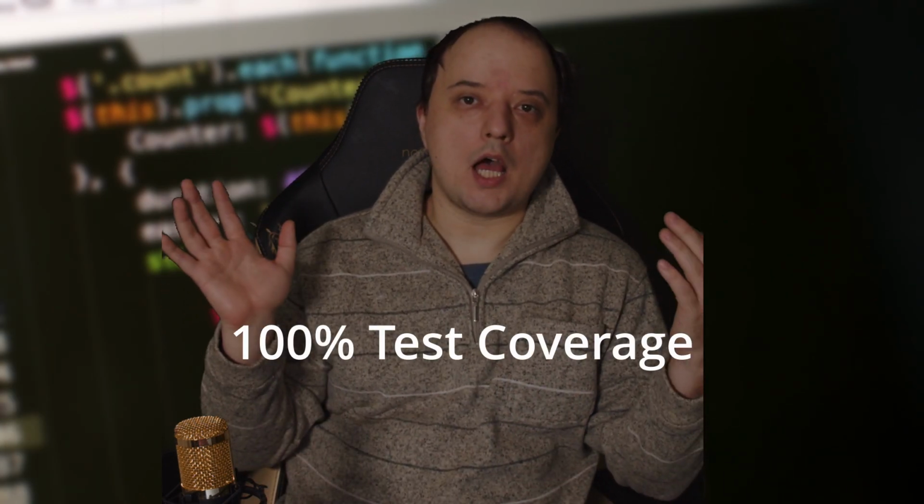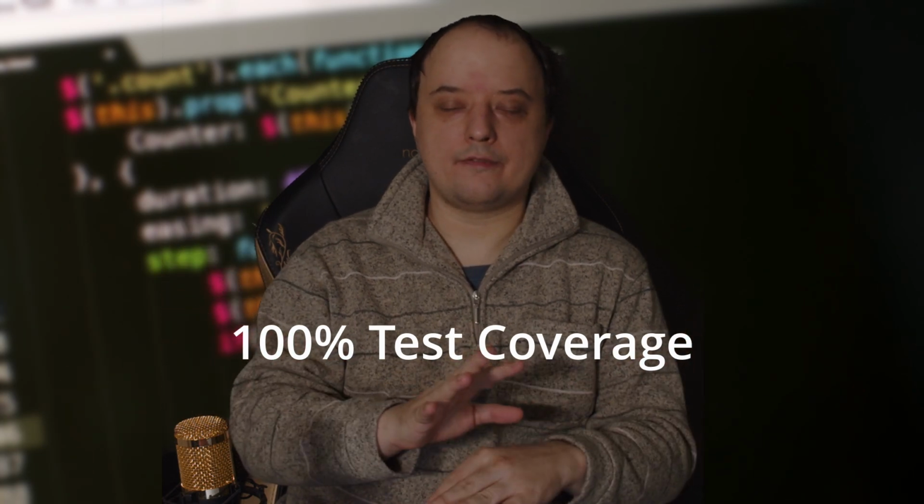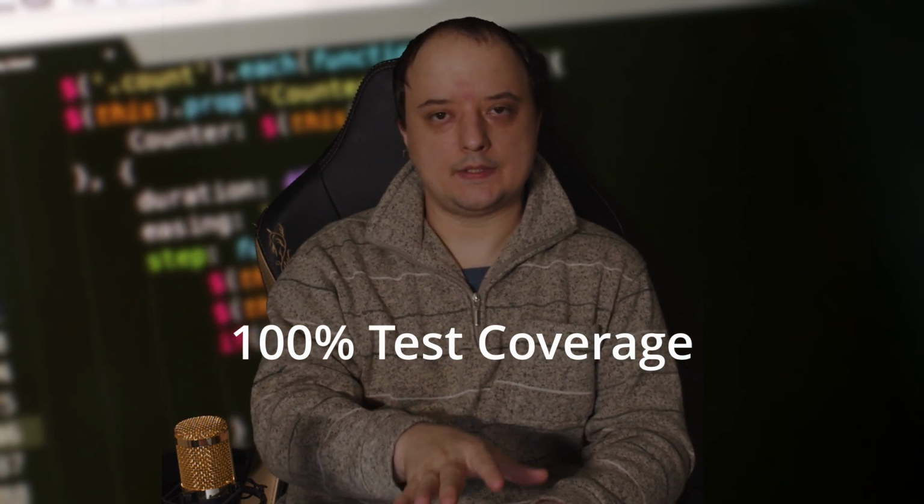And of course, you have to have 100% test coverage before you do any of these fixes, so that when you run the scripts and you fix the things that they tell you to fix, you can run the tests and see that you didn't break anything.